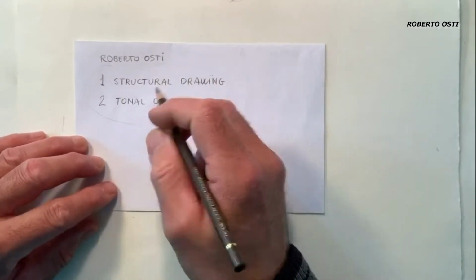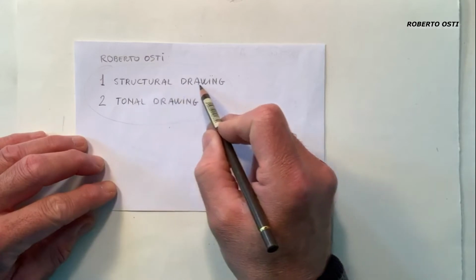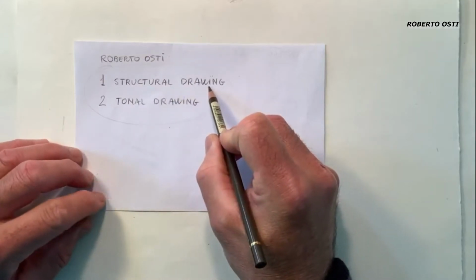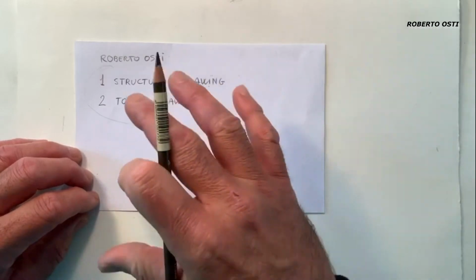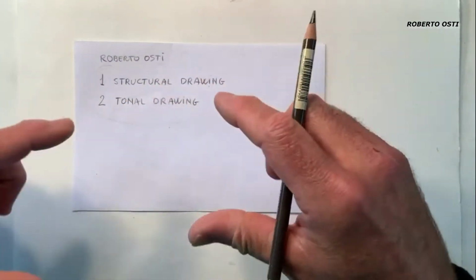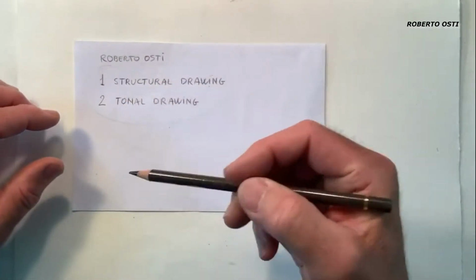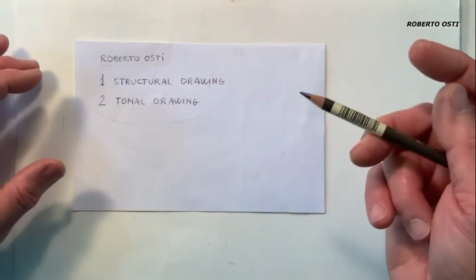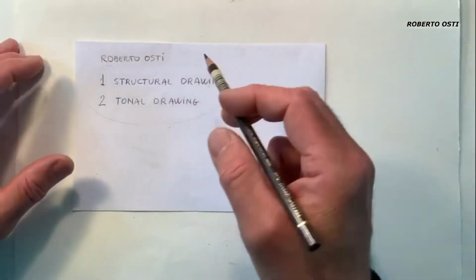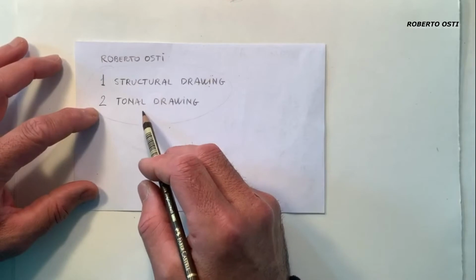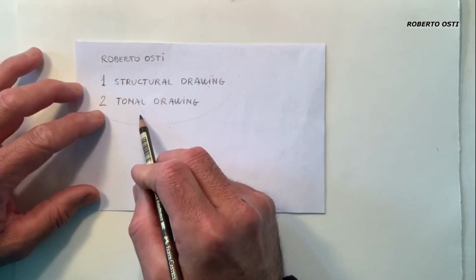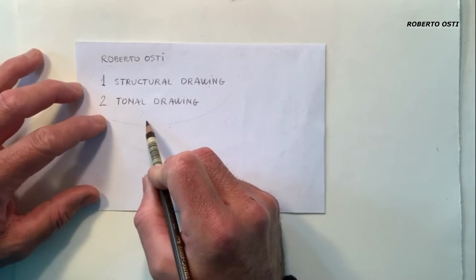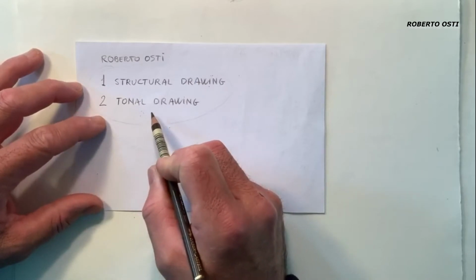Clearly, the structural drawing refers to the structure of the object, meaning its three-dimensional characteristics: the form, the curves, the angles, the volumes, and all these things. The tonal drawing instead is concerned with the light, how the light hits the forms.